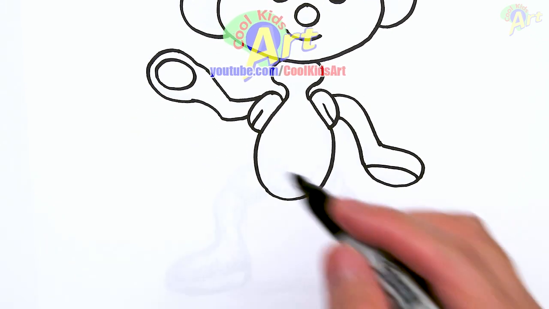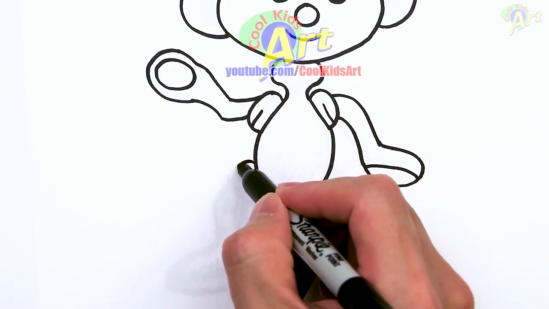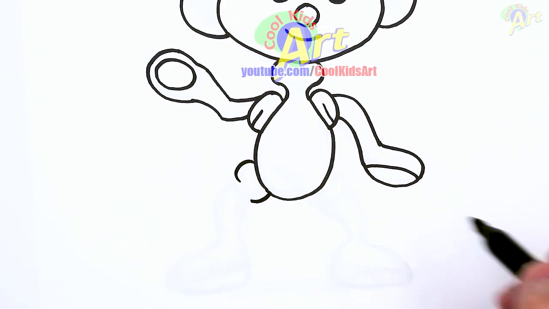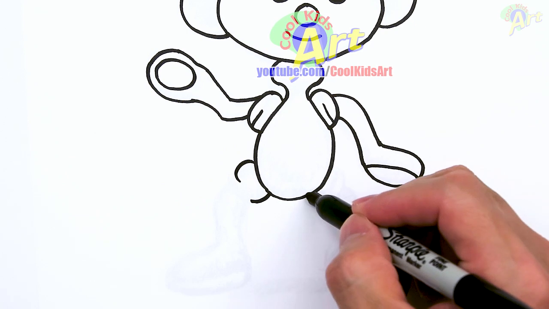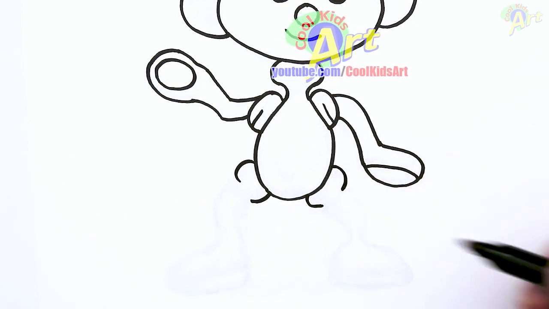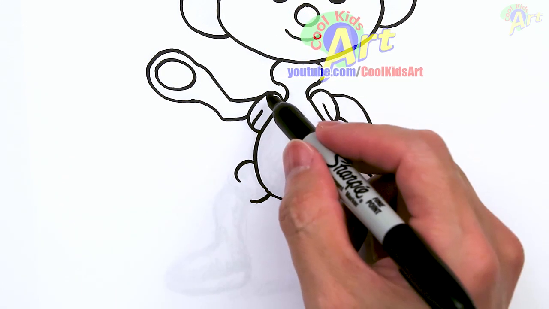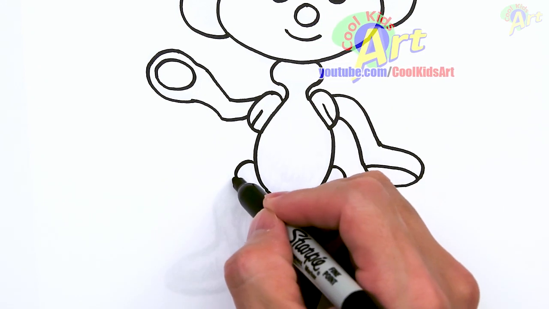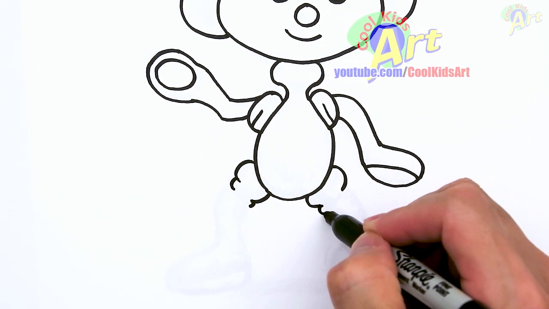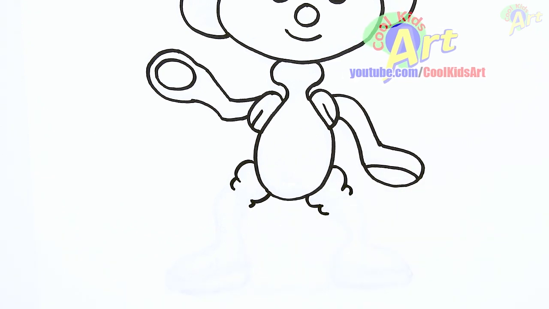Okay, so now for the legs, and pretty much the same. I'm just gonna add in a bracket. I won't close it off. So bracket, same thing here. So it's kind of like this, but this time we'll leave it open right here. I'm gonna add just one more little crease, just for some extra detail.